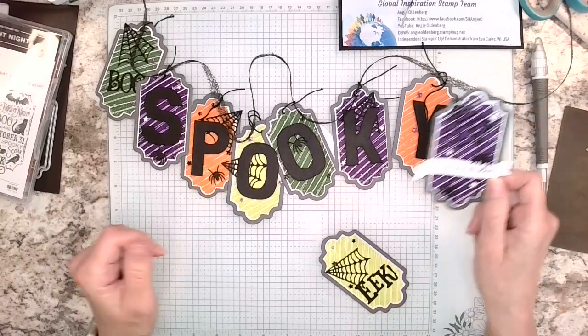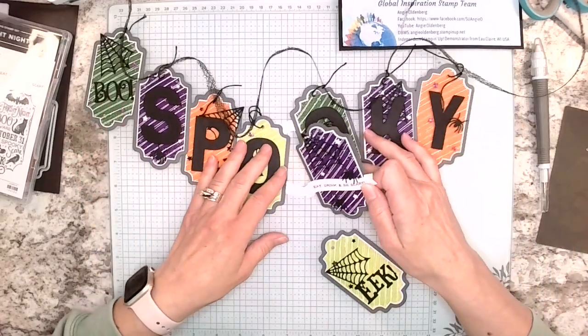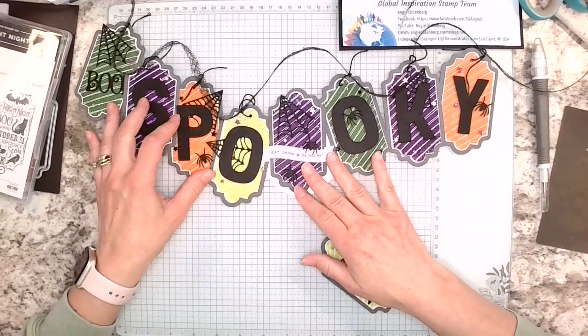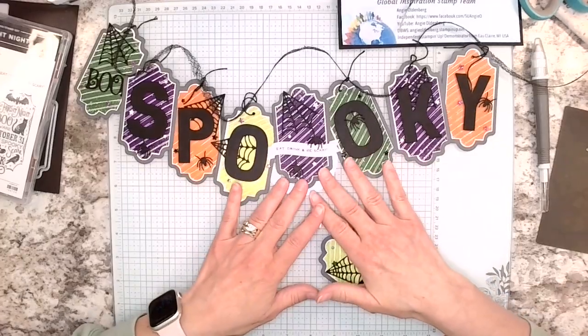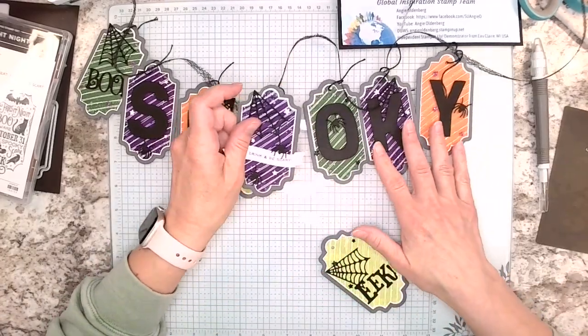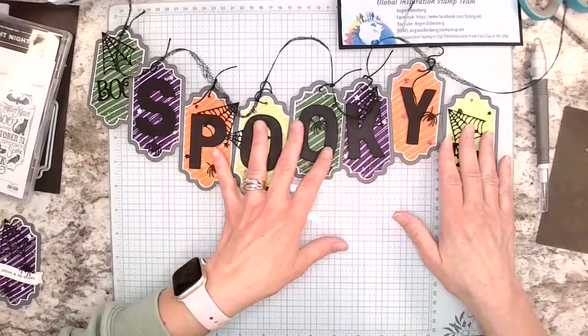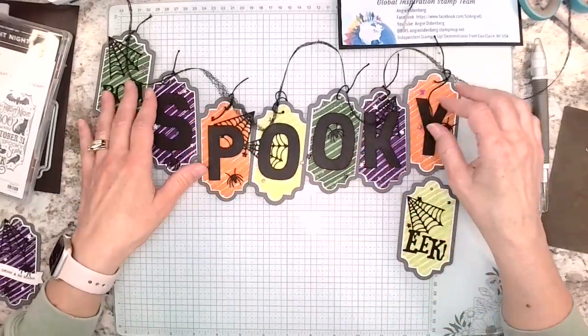Gosh, I don't know which one to put on there. And it's okay to have an extra. I also thought about putting this in the middle, but then the spooky is separated. So I think maybe for the colors, I'll put the eek on the end. So what I did to attach these, okay, I'll back up.